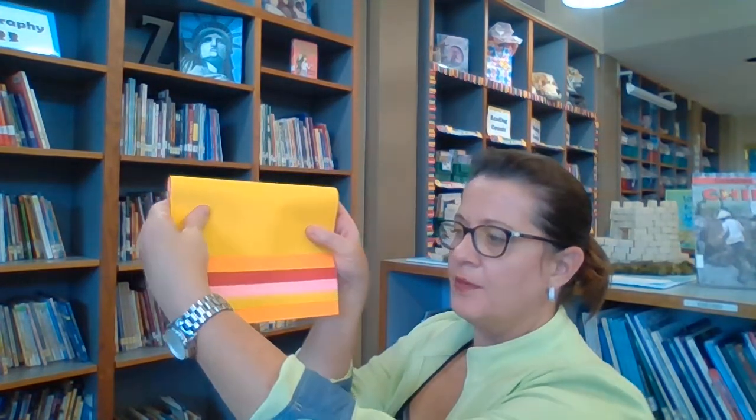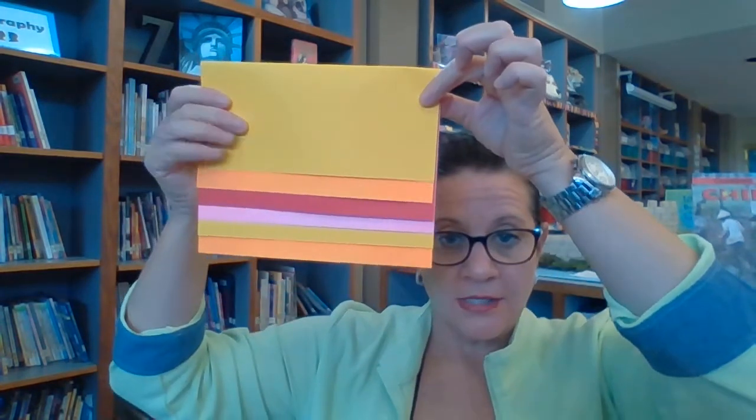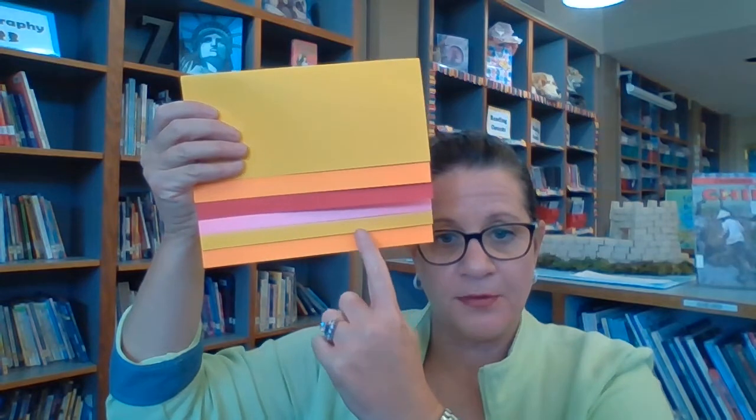Now you can use all the same color, it doesn't matter. Like I said, I'm just using different colors to show you what it looks like. Now I'm going to fold it over this way. So you're not going to fold it in half, but you're going to fold it over, so then each little tab of paper is showing. So each one of these is going to be a different section of your information that you find out about your animal. So the first one, of course, being the cover.